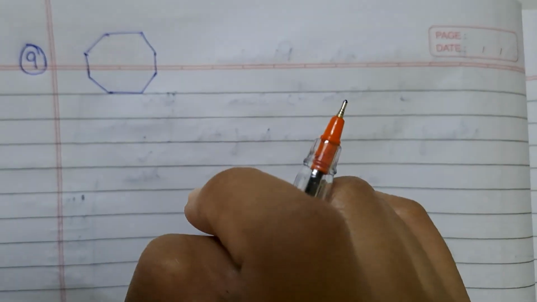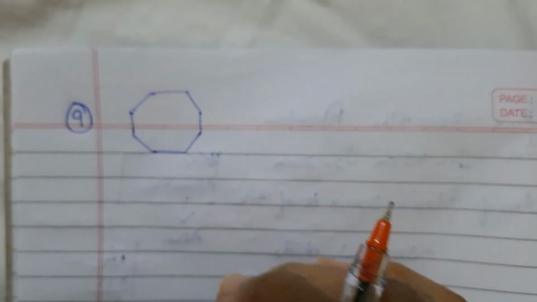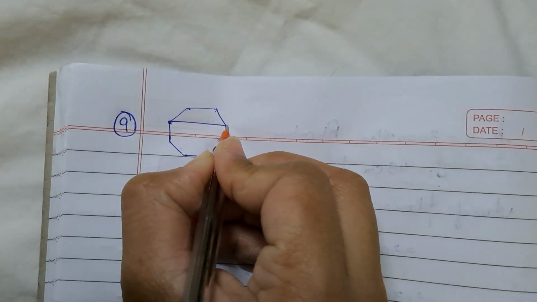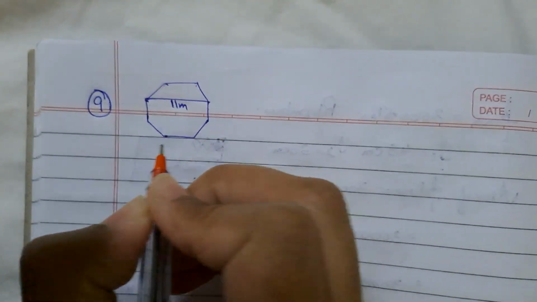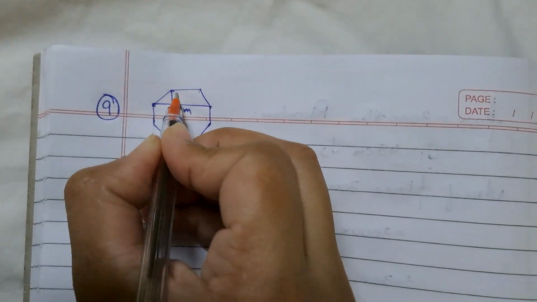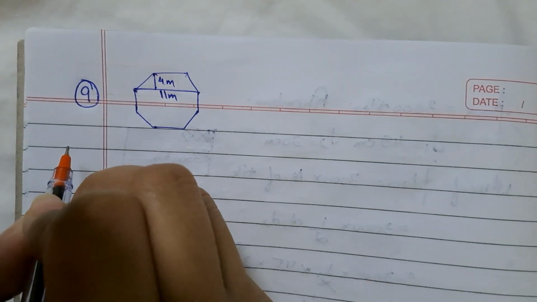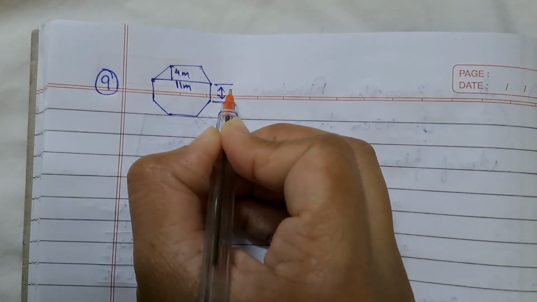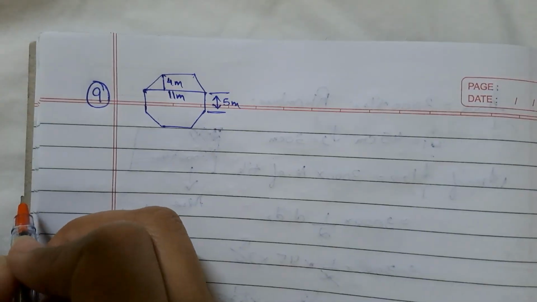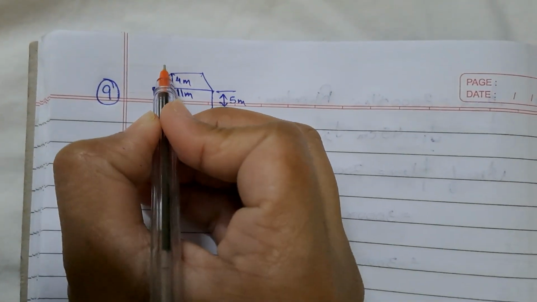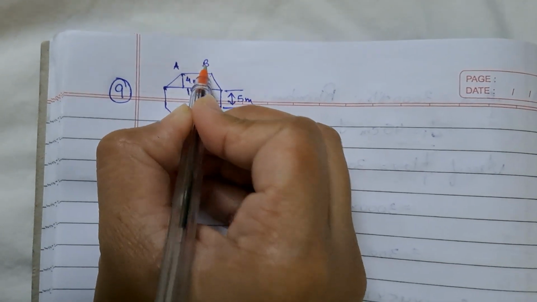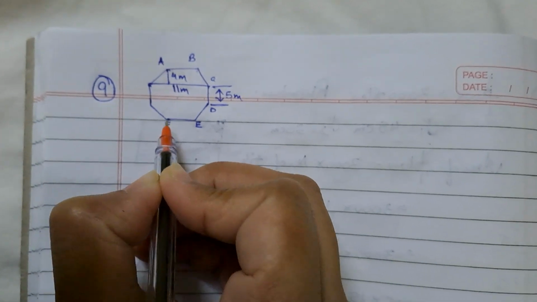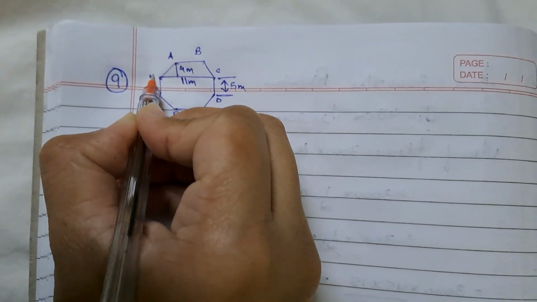Now the figure has dimensions given in the textbook, but I don't know the dimensions because I didn't put it down here. So let me just put it down for you. This length is given to me as 11 meters. Cool. This height is given to me as 4 meters. Very much cool. This is given to me as 5 meters. Okay, so now what will I do? The names are given as A, B, C, D, E, F, G, H.